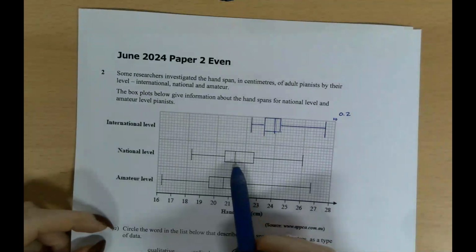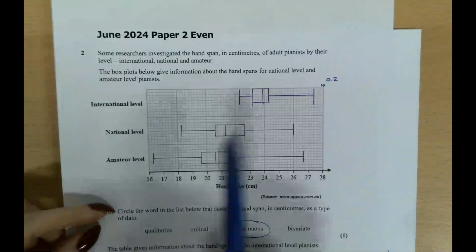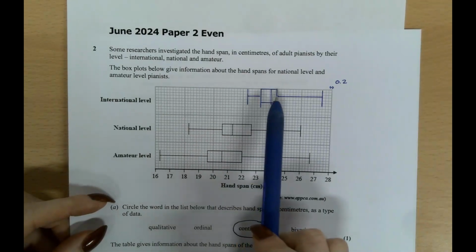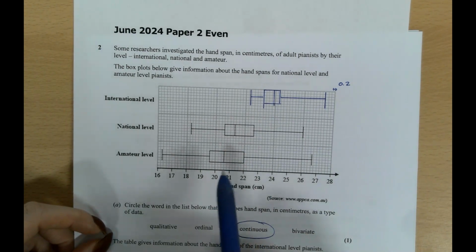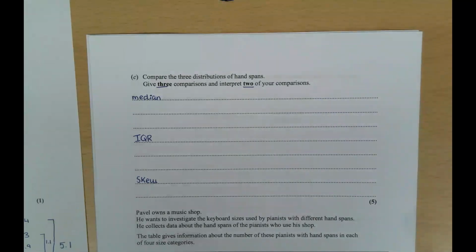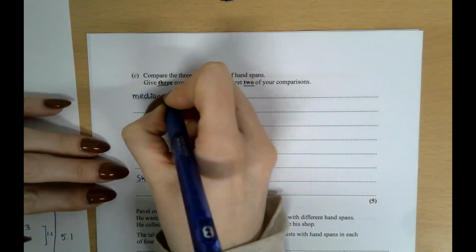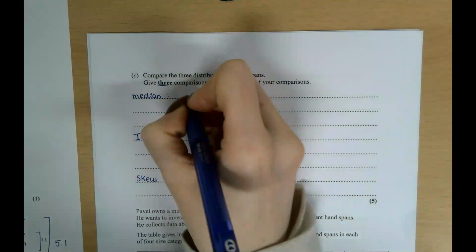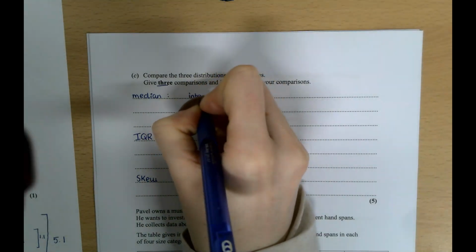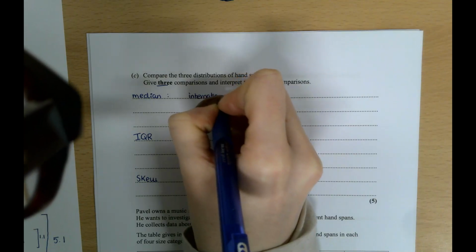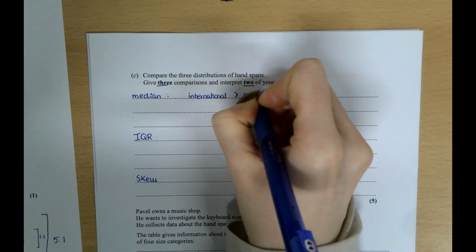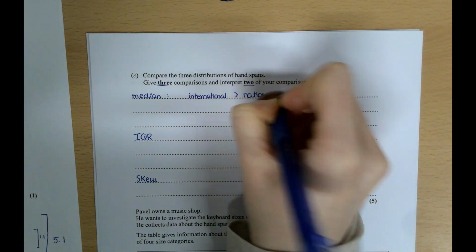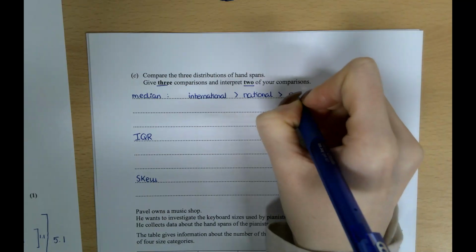So when I think about my median here, the nice thing about box plots is that we can really clearly see the differences. So I can see really clearly that for the median, the international is bigger, then comes national, and then comes amateur. And I always like to compare those. So we could say that international is greater than national is greater than amateur.